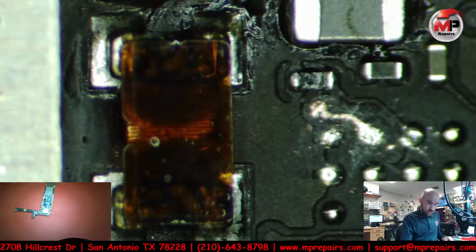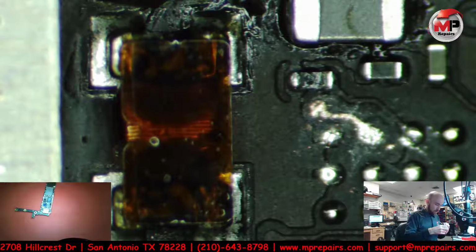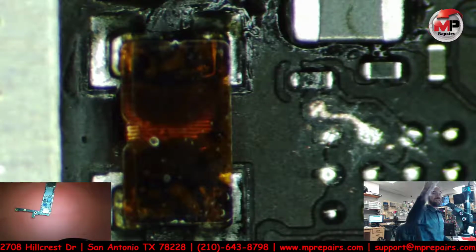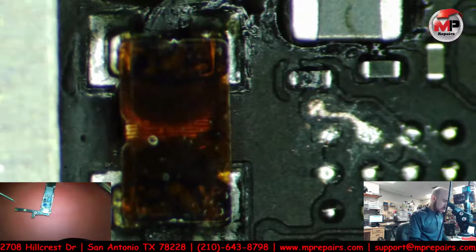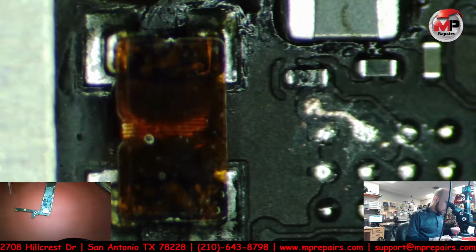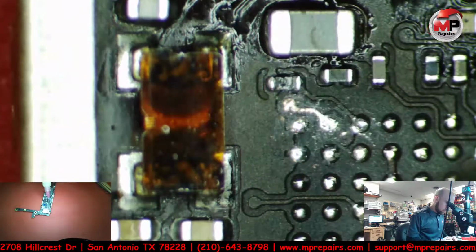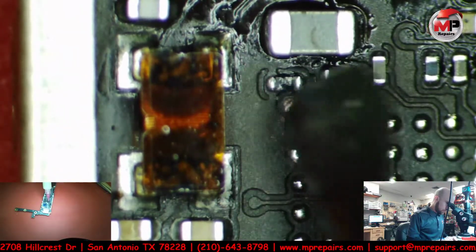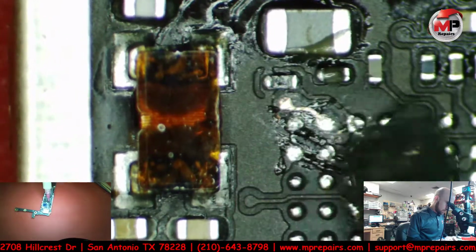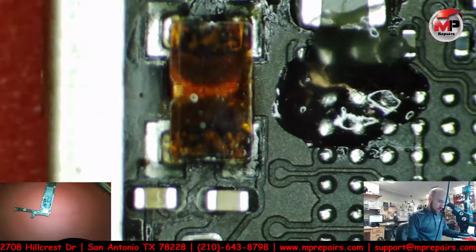Where's my other tweezer? Grab our jumper wire. And in this case, our micro pencil. Put a little bit of solder. I mean, flux. And then solder. That's more than enough.